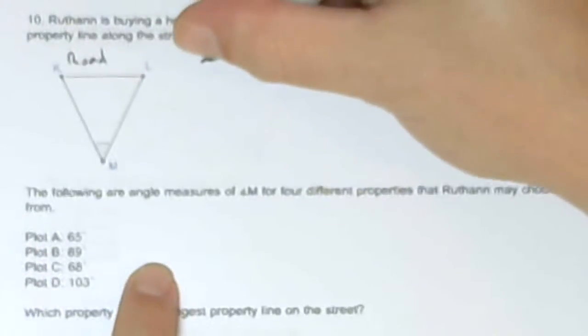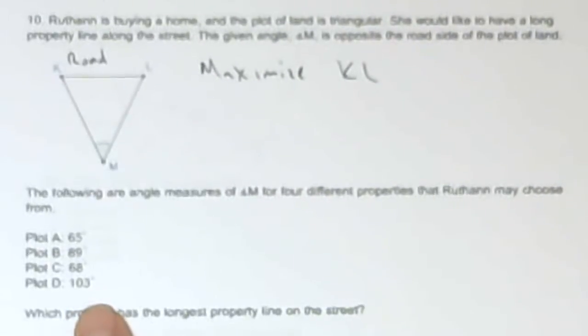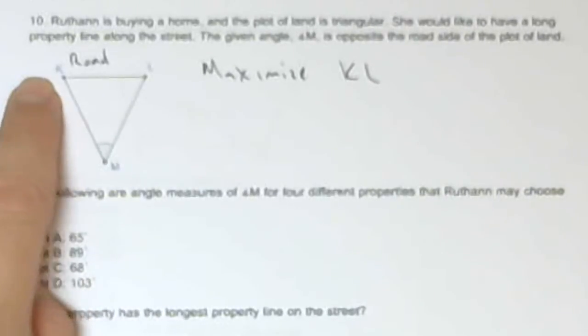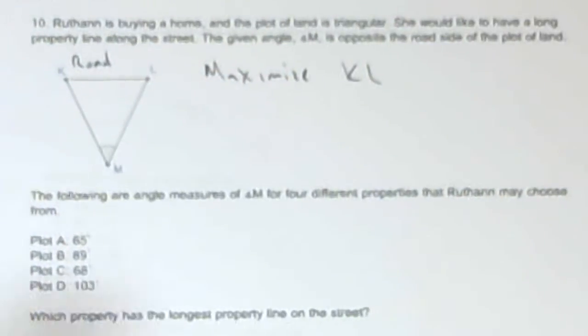So it looks like we're trying to maximize KL. And then it gives us 4 different plots for A, B, C, D. Those are just our answer choices. What it's saying is which of these angles at M will give the greatest property line along the road.